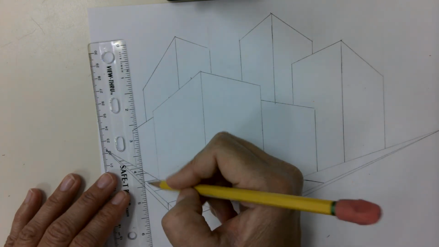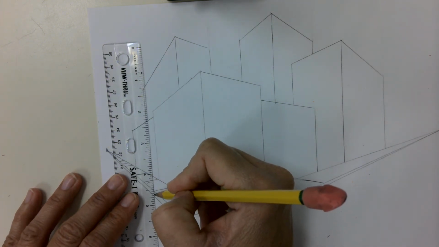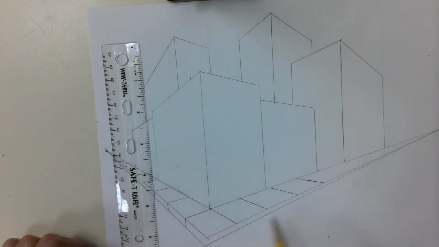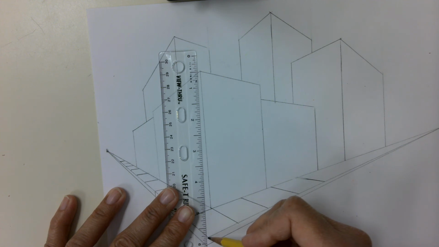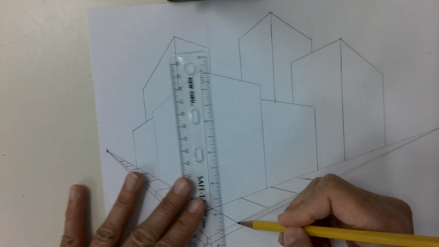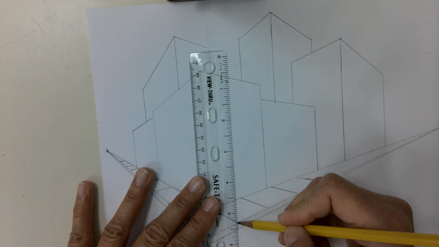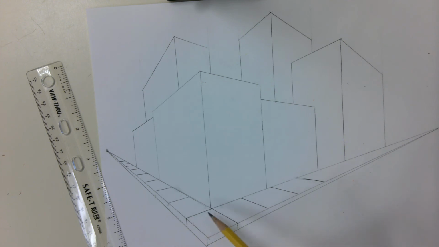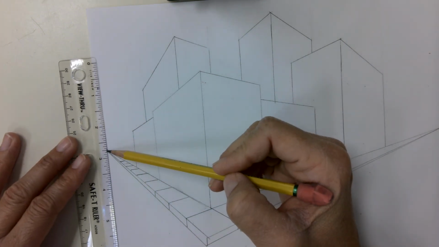And I'm going to continue on. You'll do the same thing all the way down and the same thing on this side. Over here, nice and straight up and down. Okay, so now it appears that I'm stepping down into the road. You can go and make a road.